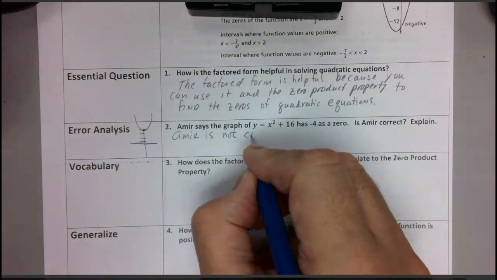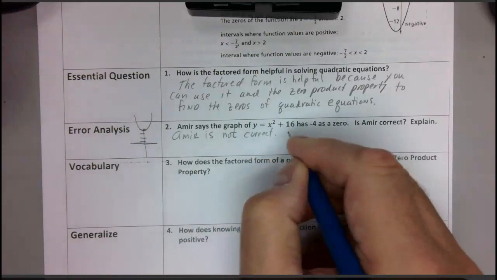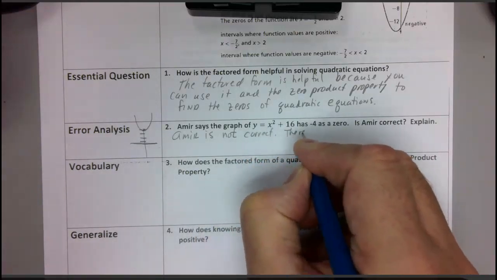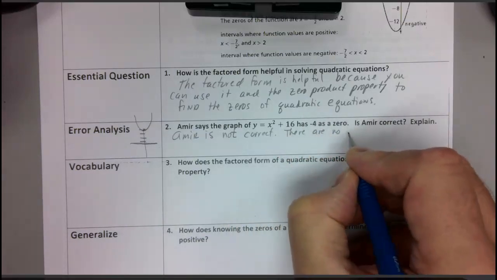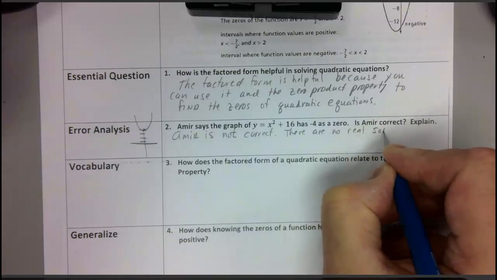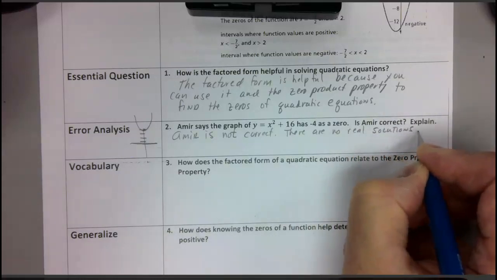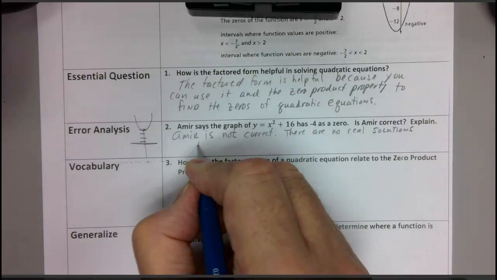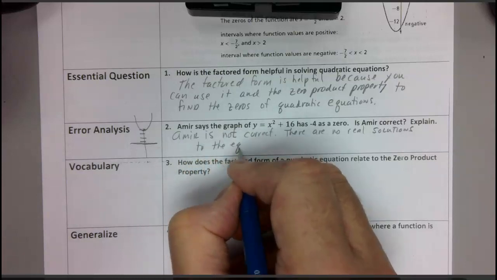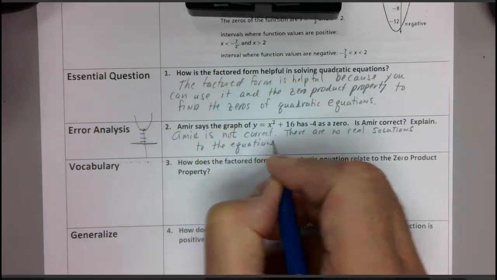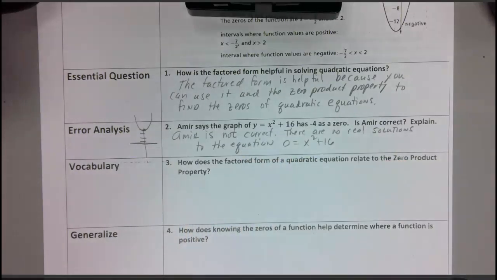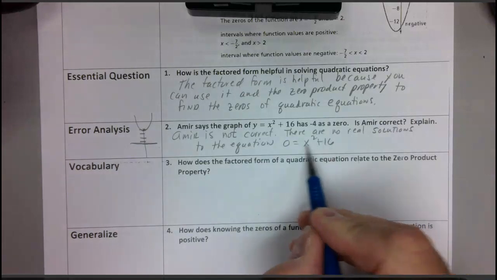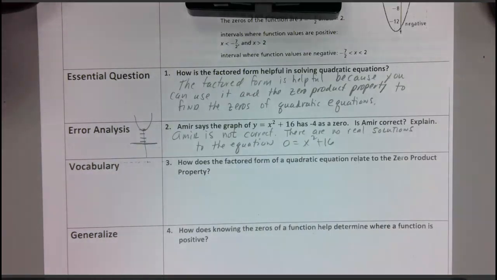So Amir is not correct. There are no real solutions to the equation zero equals x squared plus 16. Remember, we can factor the difference of two perfect squares, but we can't factor the sum of two squares. Okay?